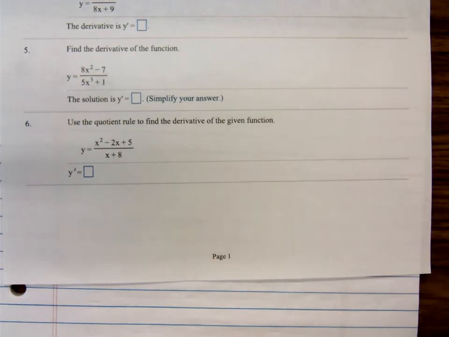You'll notice on number 6 they do specifically say use the quotient rule, but even if they didn't, there's no other method you have at this point that would be sufficient. Once we see the chain rule and the general power rule, you could rewrite it using negative exponents, but that certainly wouldn't be easier than the quotient rule.